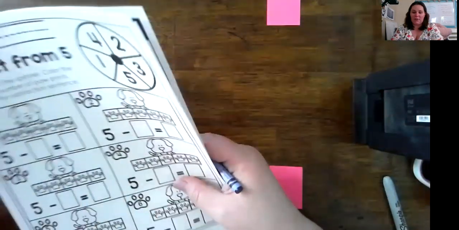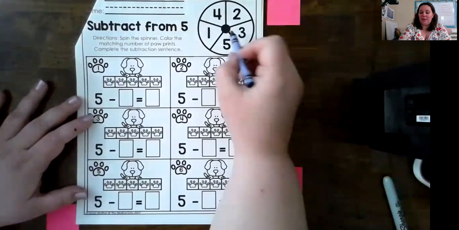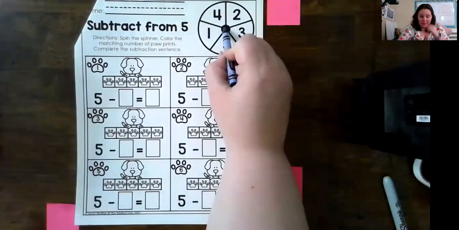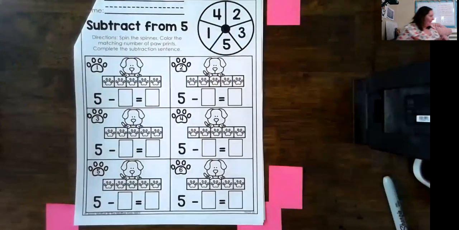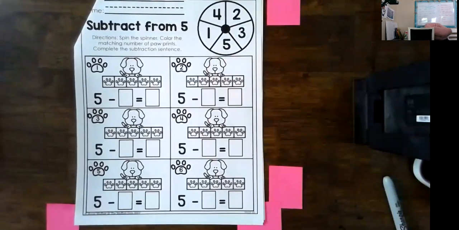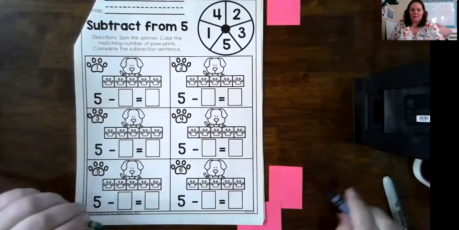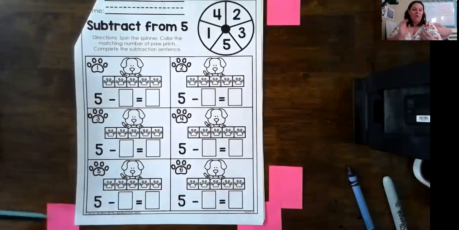All right, so now we're using more pictures to subtract, okay? You're gonna need a paper clip and we're gonna spin. Let me grab a paper clip. I've got my pile. I'm gonna try and use a little one because that's a little spinner. And you'll need a pencil and a paper clip. Okay, so I'll do the first couple with you.